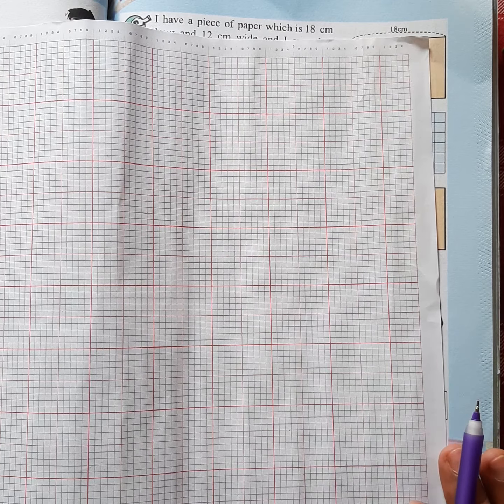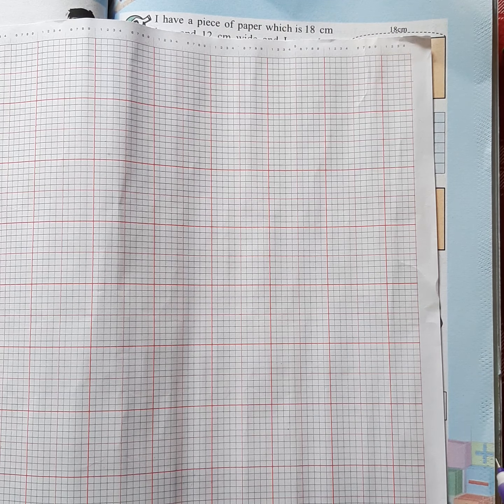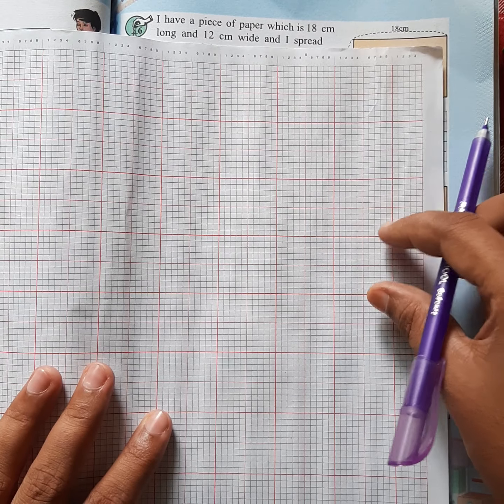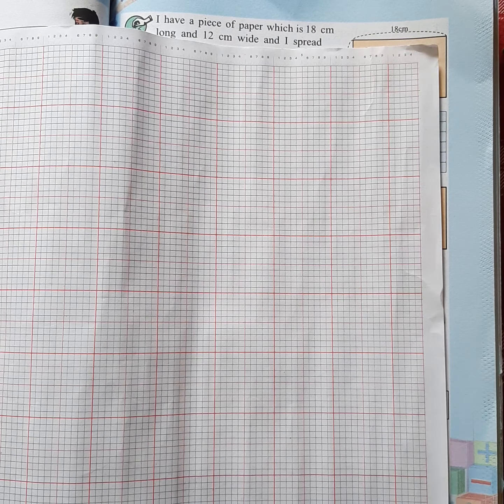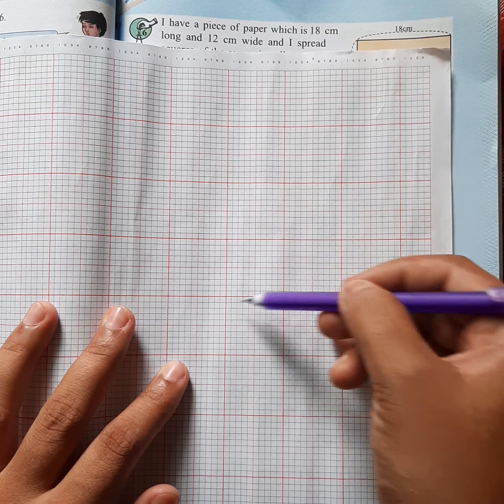Another thing I want to tell you is that the length of the page and the width of the page are actually bigger than the side length of this square, or if you take this bigger square, that one also.